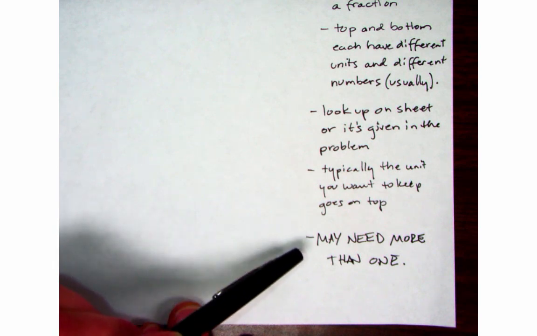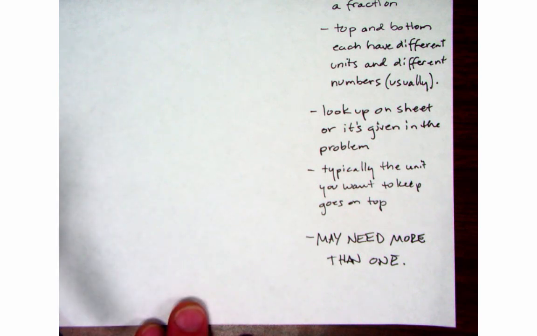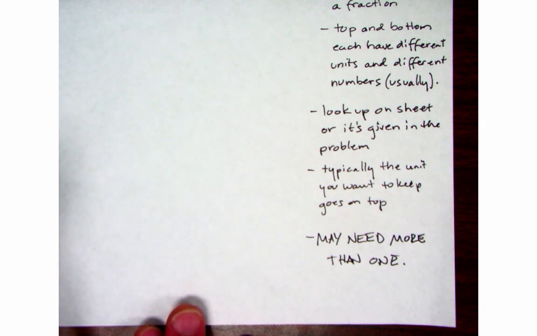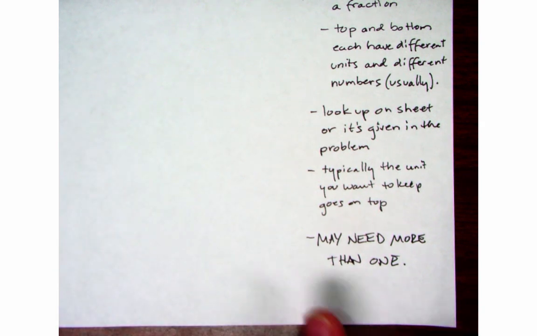And finally, you may need more than one conversion factor. We're going to start out with just one-step dimensional analysis problems where we only need one conversion factor, but I'll do an example where we need more than one. All right, so let's get to the first example.